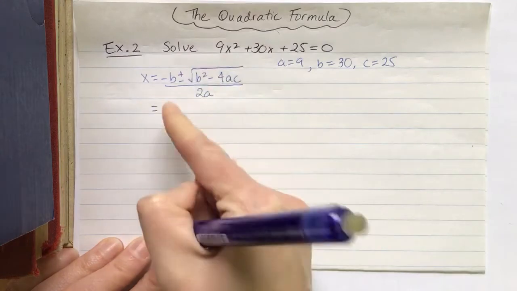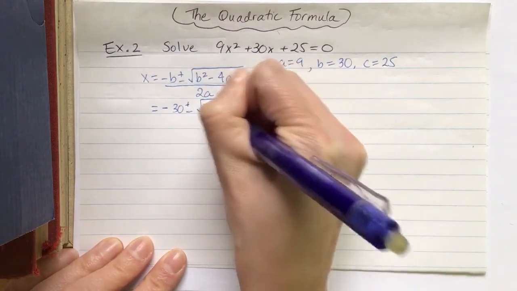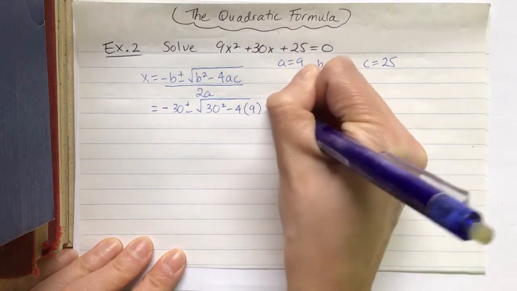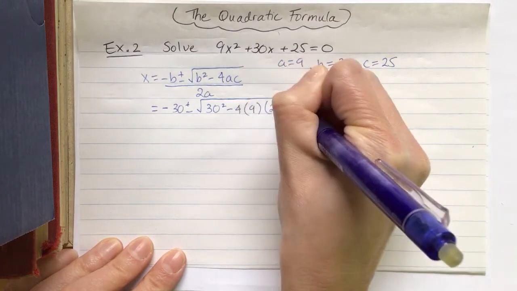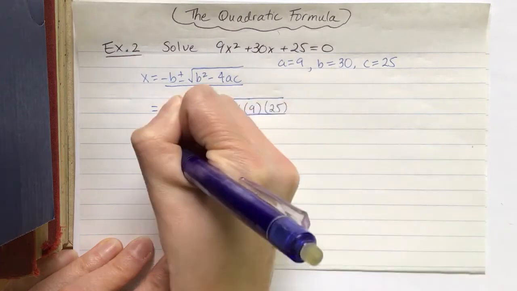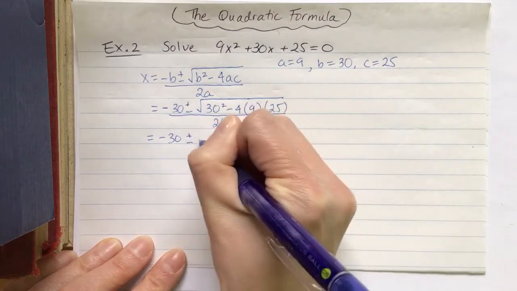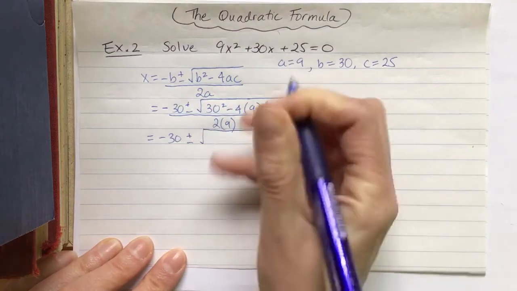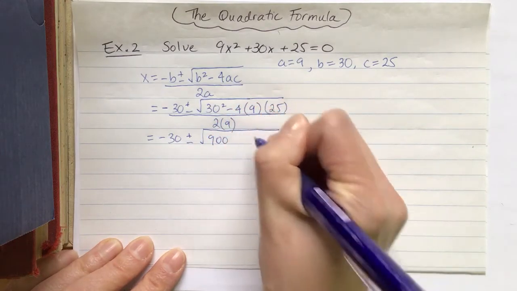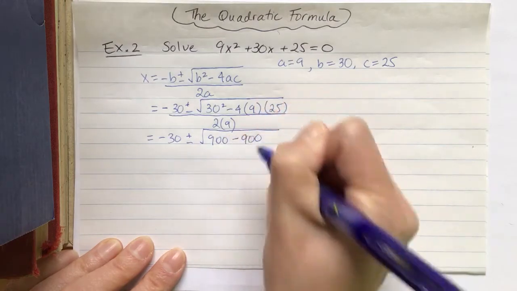So we have x is going to be equal to negative 30 plus or minus the square root of 30 squared minus 4 times 9 times 25, all of that over 2 times 9. And we're just going to continue simplifying here. So 30 squared gives us 900, and 4 times 9 times 25 also gives us 900.